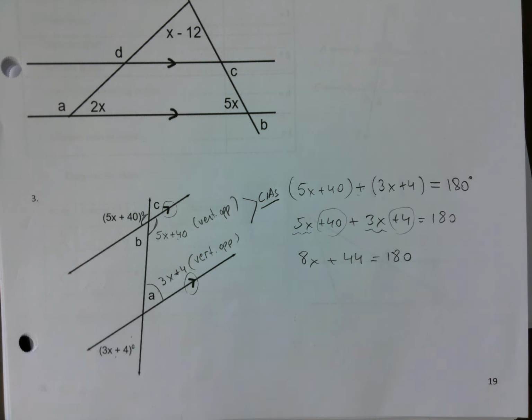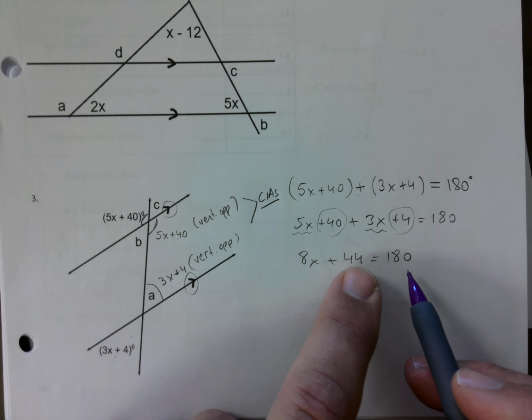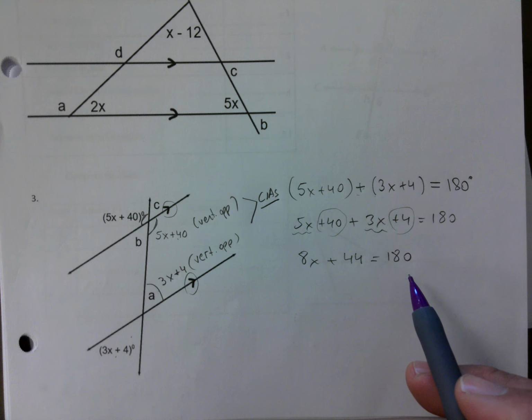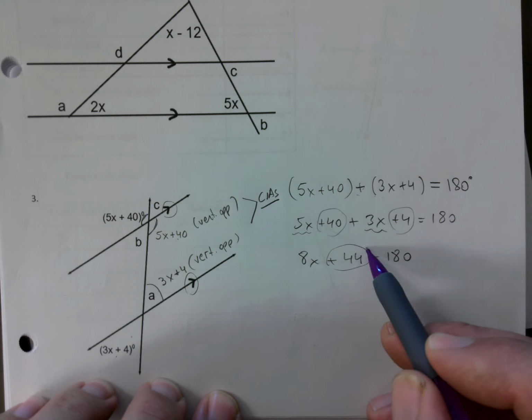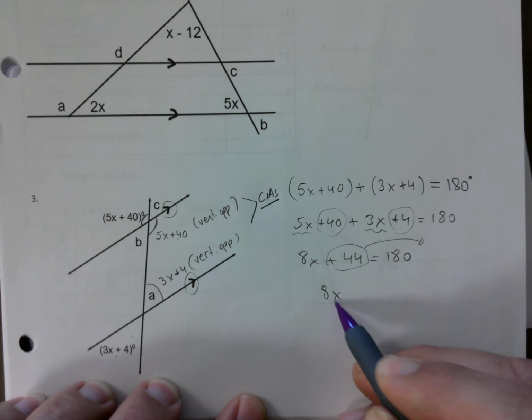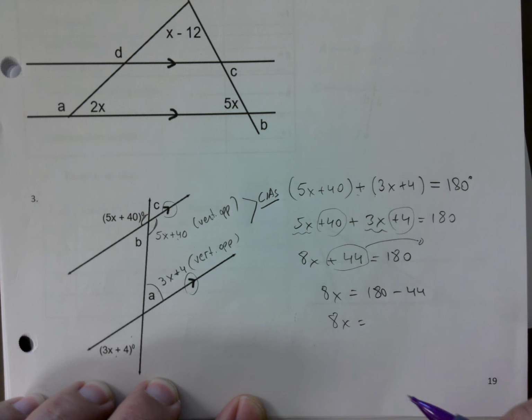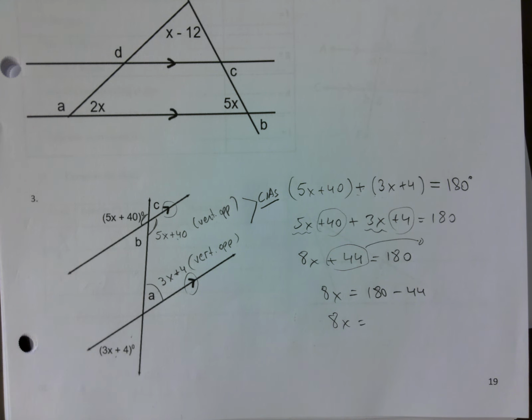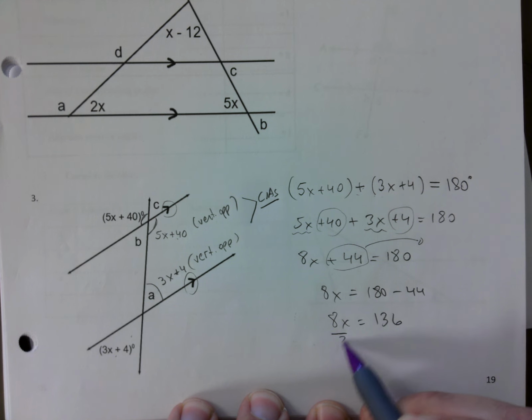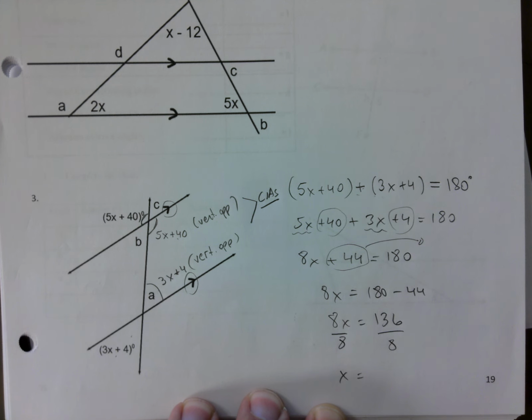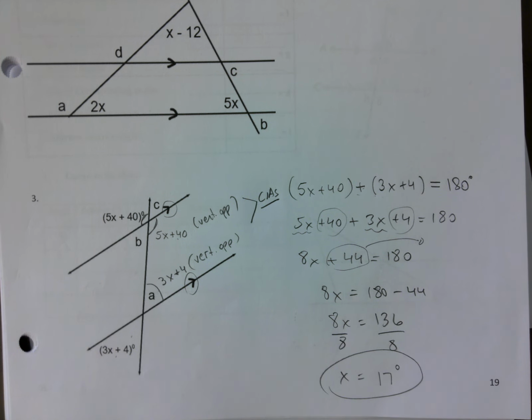What do I do here? Some of your teachers may have told you subtract 44 from both sides. It's the exact same thing that I'm doing. I'm just showing you a different way. So this one comes over, subtracting. 8x is equal to 180 minus 44. 8x is equal to 136, yeah. Divided by 8. 17. There you go. We've got that.